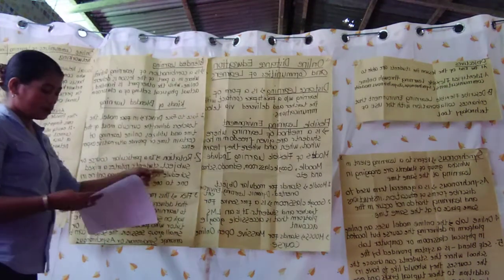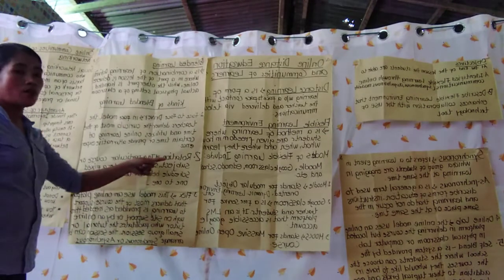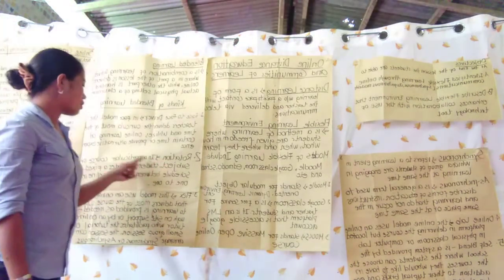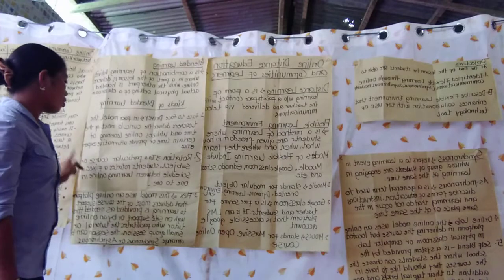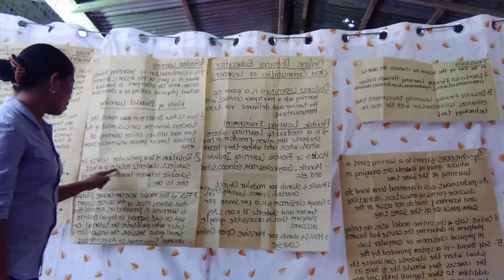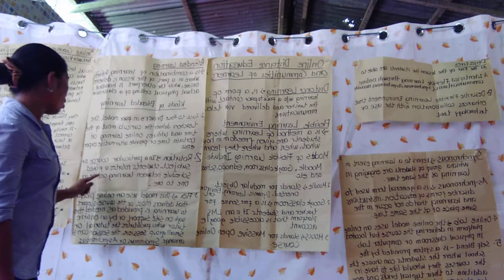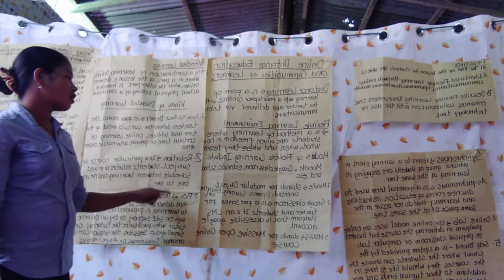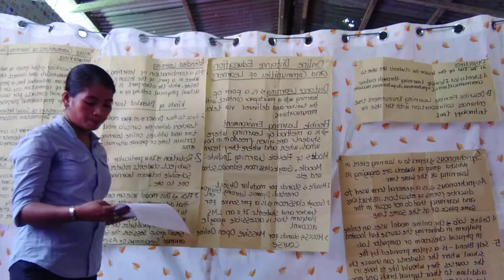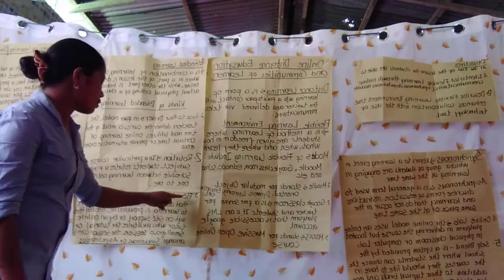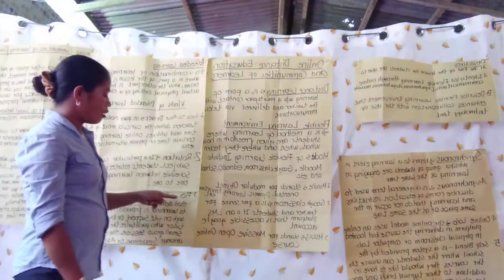The second one is the rotation model. In a particular course or subject, students rotate on a fixed schedule between learning online in one-to-one. The third one is the flex model.